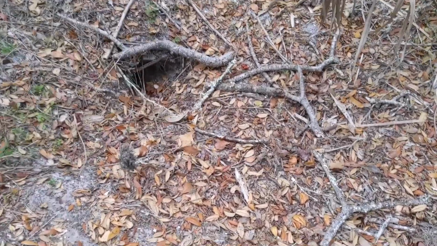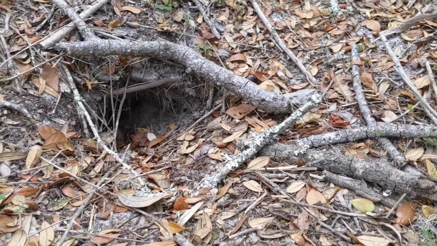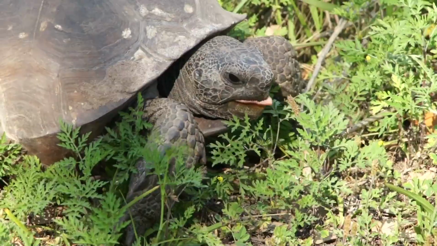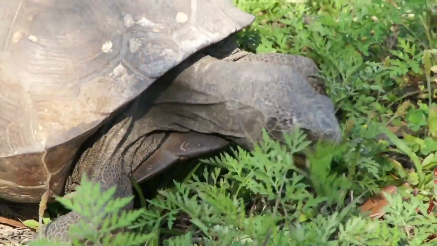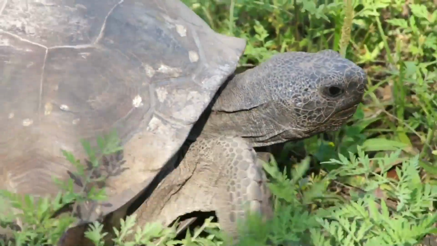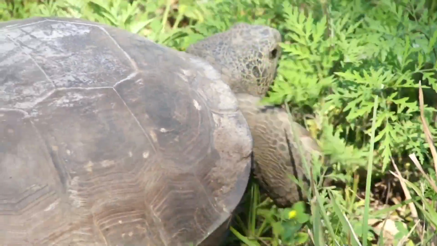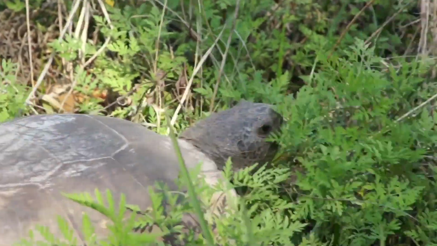Alright, and the next thing that we see here, I've been walking around this park for a little while now, and I can see some burrows. Now, I know this area is pretty popular for something called a gopher tortoise. I have seen them here before, but just not today, and I'm pretty sure these burrows are left over from this gopher tortoise. These animals are super important, and they're what's called a keystone species.